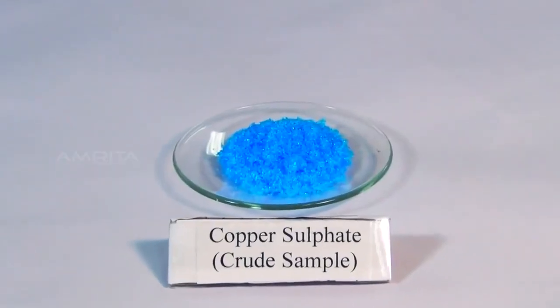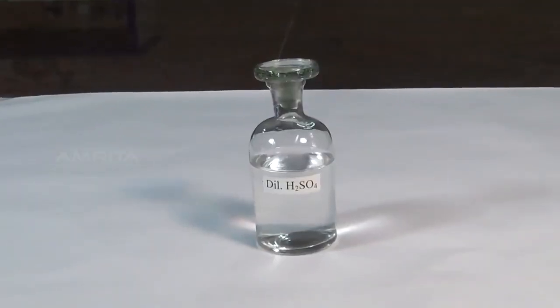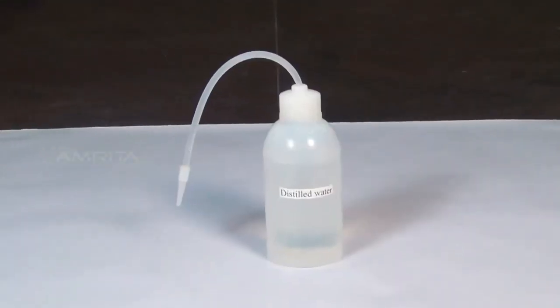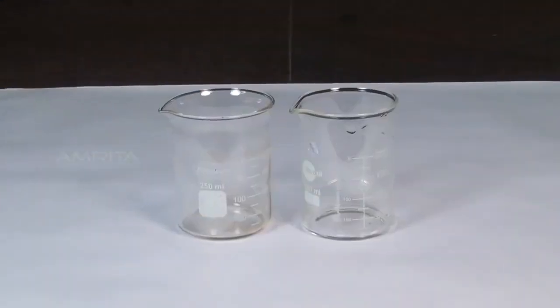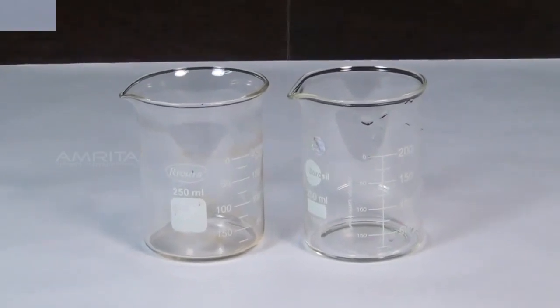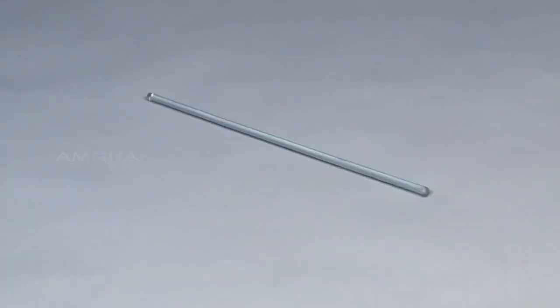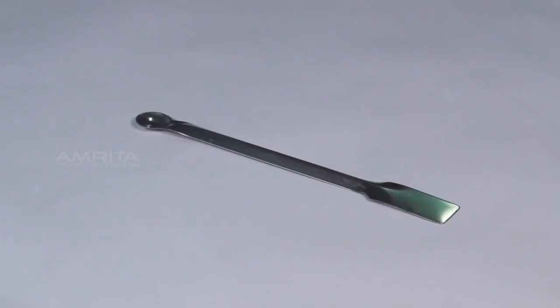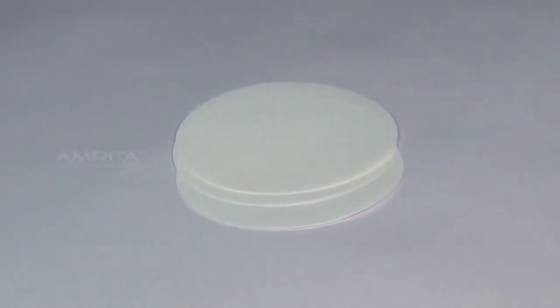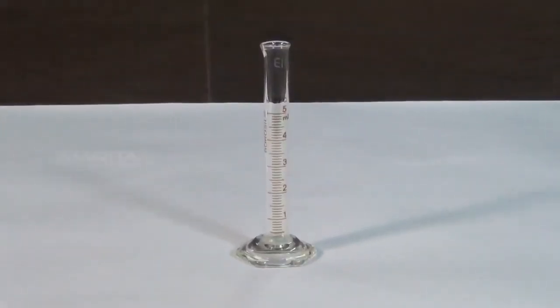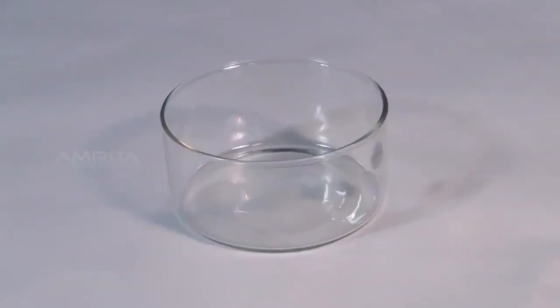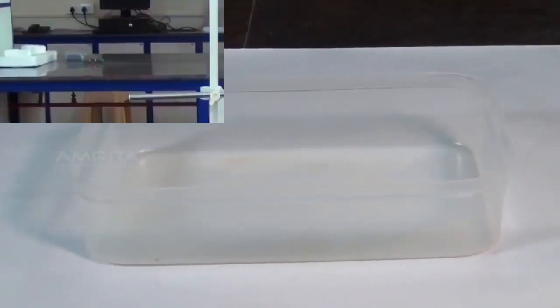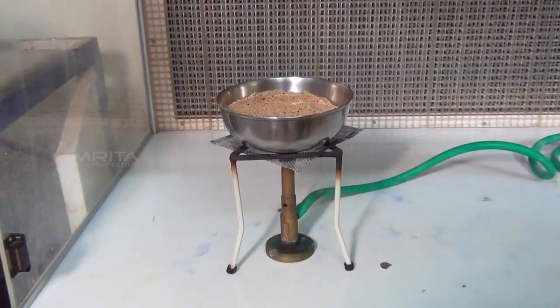Materials required: crude sample of copper sulphate, dilute sulfuric acid, distilled water, ethyl alcohol, cold water mixture, 250 ml beakers, china dish, glass rod, spatula, funnel, filter paper, measuring jar, test tube, watch glass, evaporating dish, trough, stand with lamp, and sand bath.